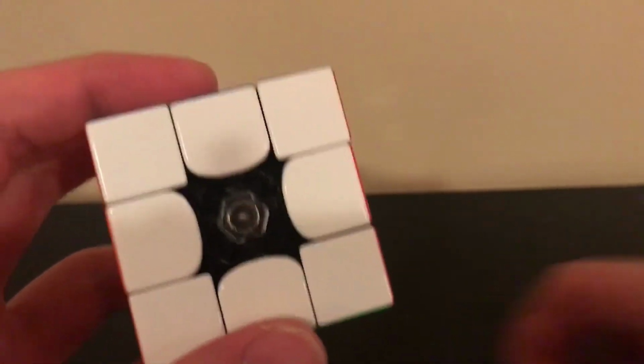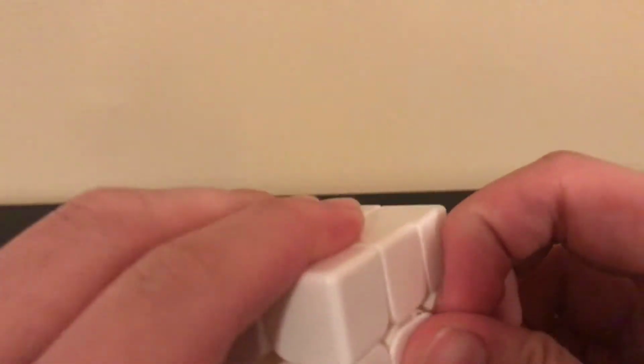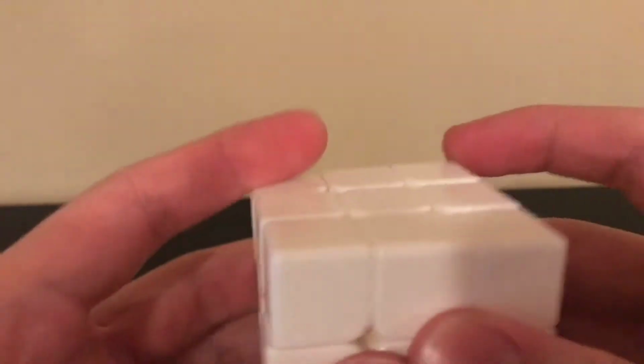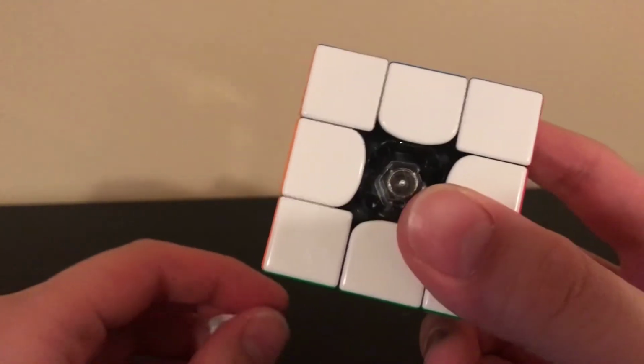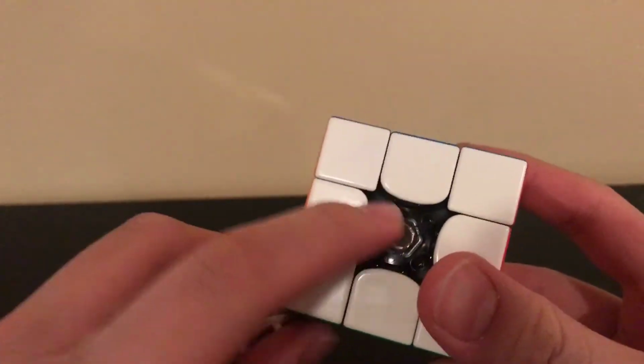On any normal cube, like my completely destroyed some sort of random cube over here, you might have a screw. Well, I have the GAN cube, which has this GS nut system, with this hexagonal screw thing.